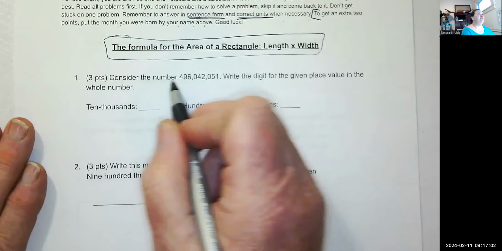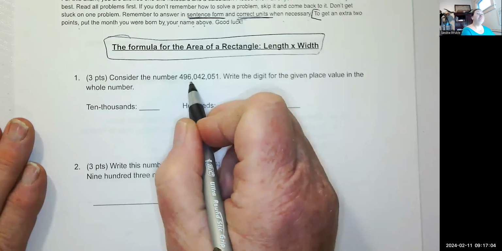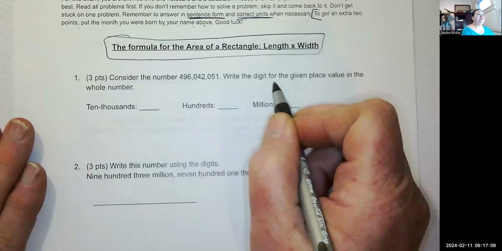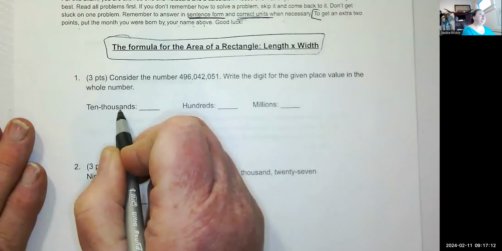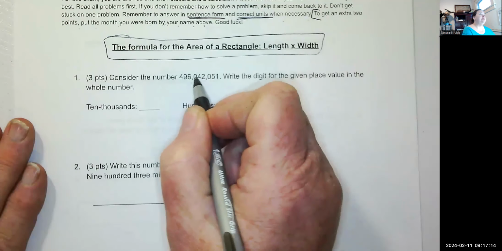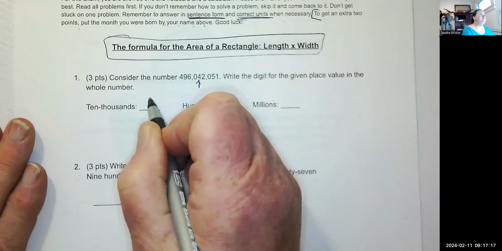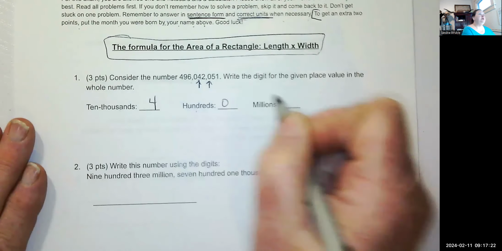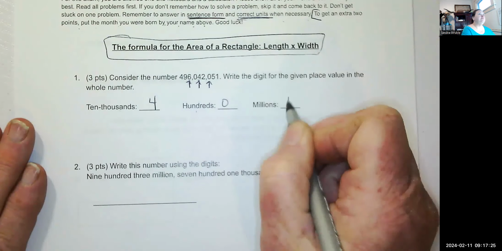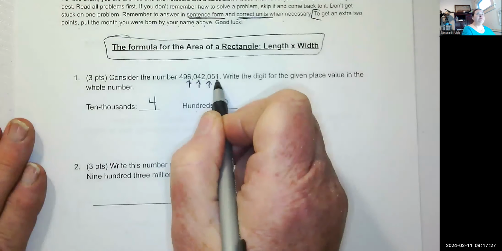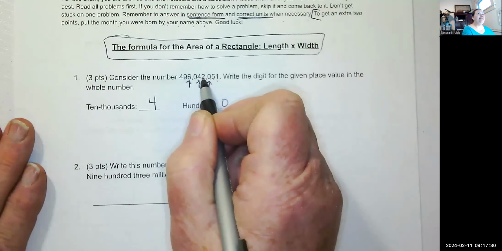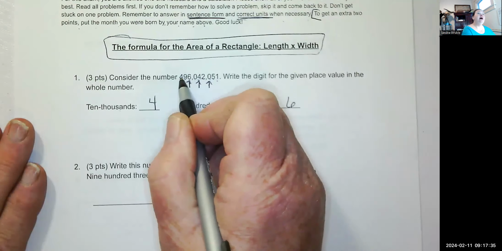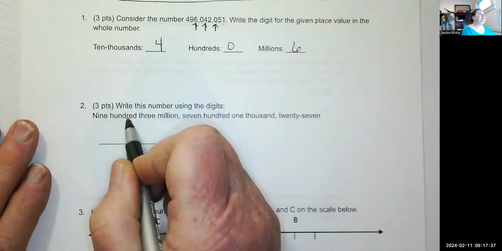Consider the number 496,042,051. Write the digit for the given place value in the whole number. So ones, tens, hundreds, thousands, 10,000s is the 4. Hundreds is 0. And millions is 6. Right? It's ones, tens, hundreds, thousands, 10,000s, 100,000s, millions, 10 millions, 100 millions. Write the number using the digits.